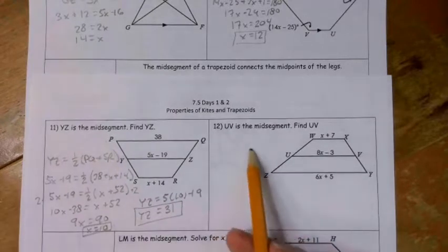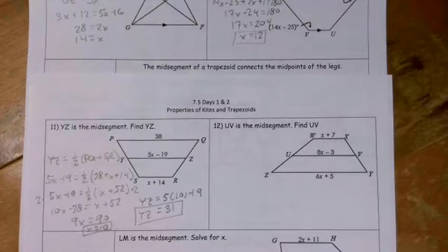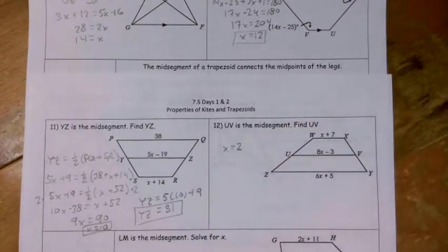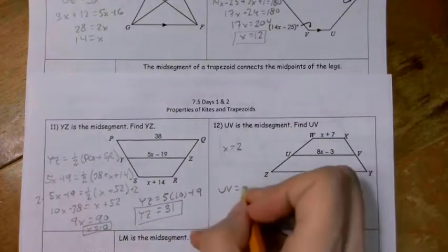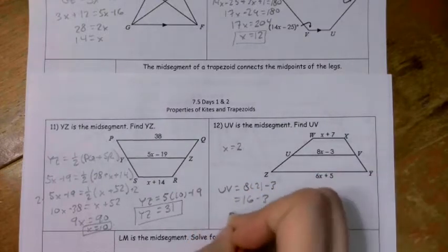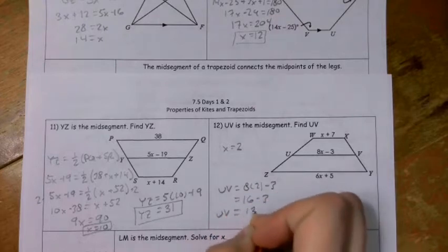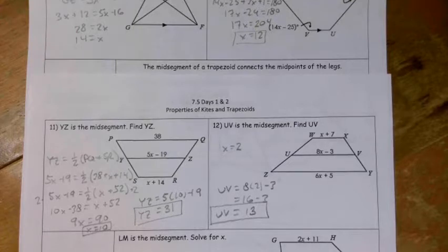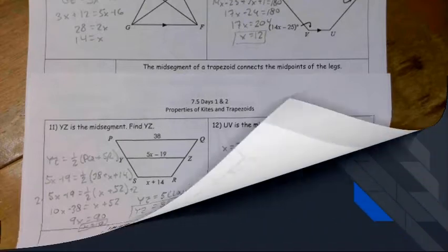All right, for UV here, because it's our next problem, you should get x equals 2 when you solve it. And then when you plug it back in, you're finding UV. So that would be 8 times 2 minus 3. So we get 16 minus 3. So UV has a length of 13. The notes that are posted online have all of these problems solved and fully worked out for you to look at. All right. This is where you should stop the video for day 2.